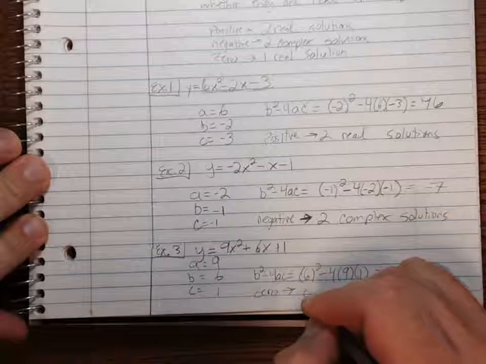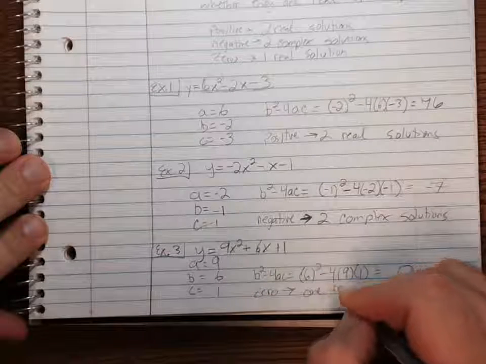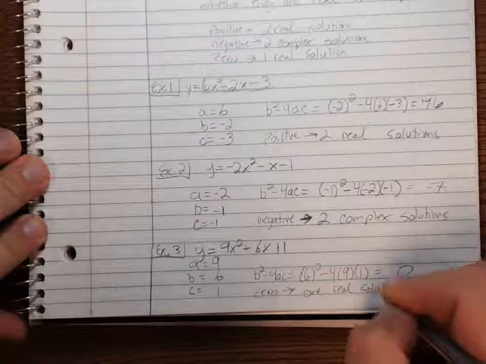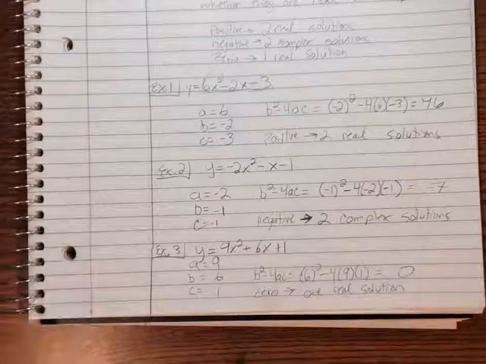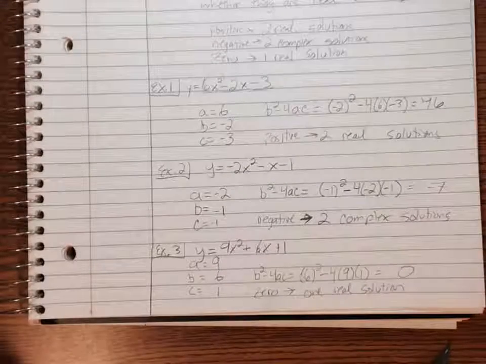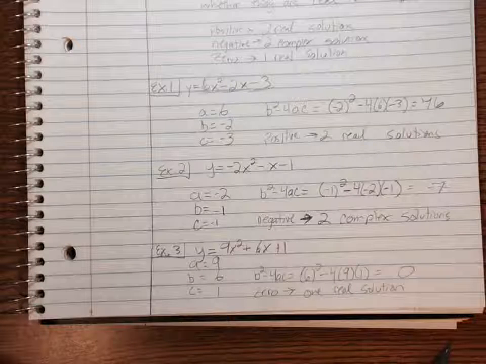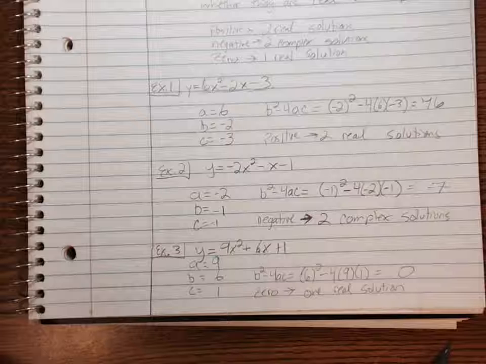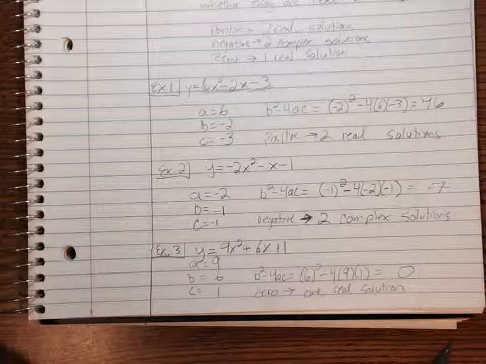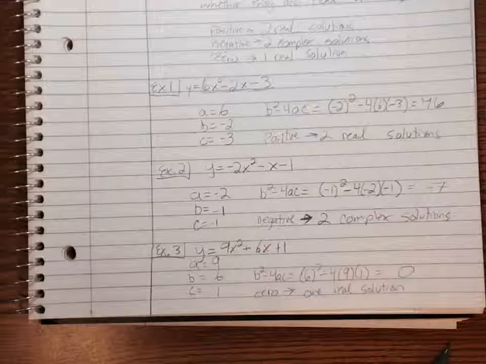So I have a 0 discriminant. That means 1 real solution. And that is the discriminant. I will show you how that fits into our quadratic formula solving stuff in a later video. No big deal. And hopefully it will make a lot more sense.